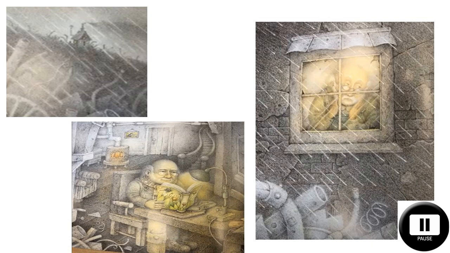Here you can see a small house in the middle of a rubbish dump. Inside that small house, there is an old man reading a book. And finally, the old man is staring out the window of his small house.